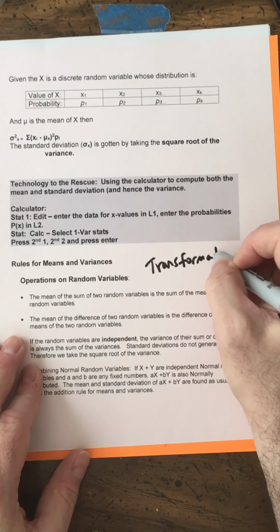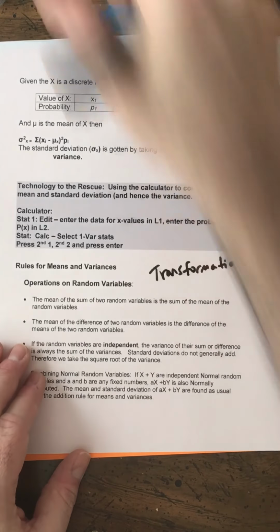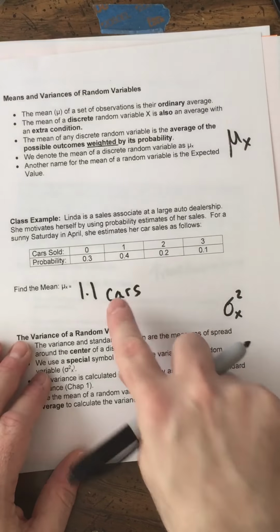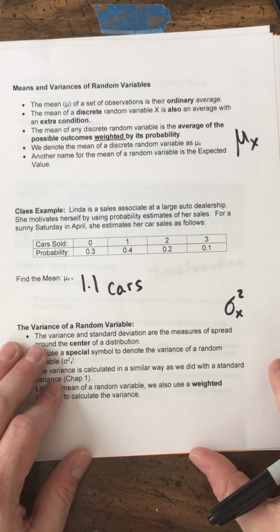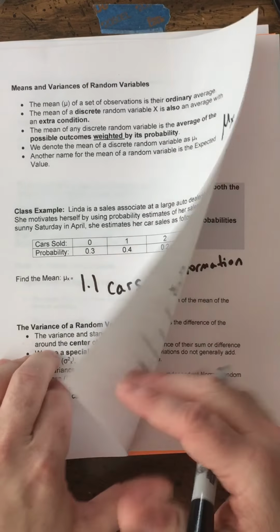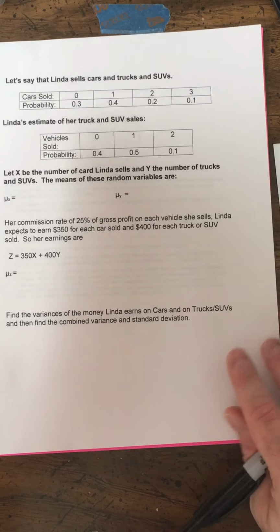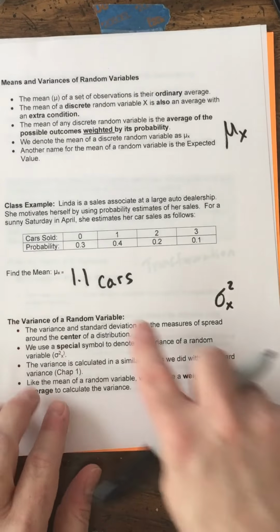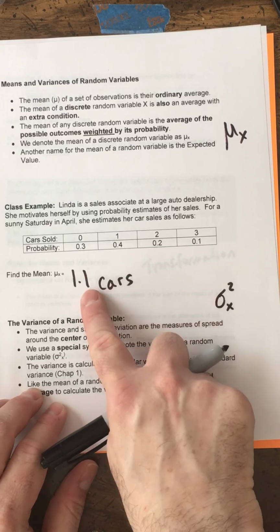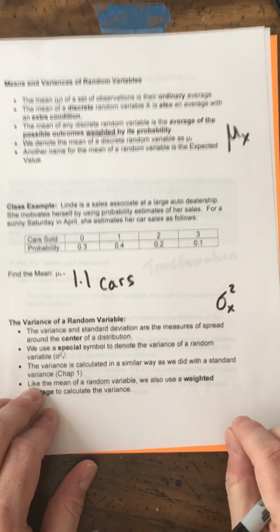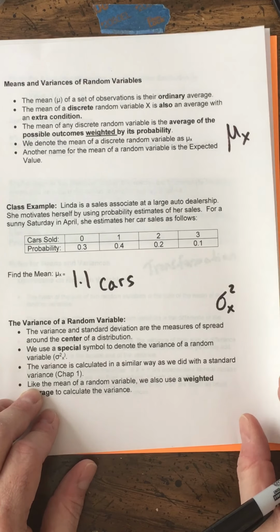Now, what we mean by that is in the case of Linda and her car sales, if Linda makes a certain amount of money per car sale, let's say the number that we're going to get from the next problem is she gets $350 for each car. So multiply 350 times 1.1, you would get the amount of commission she would make.